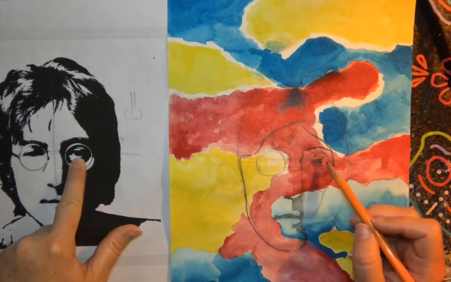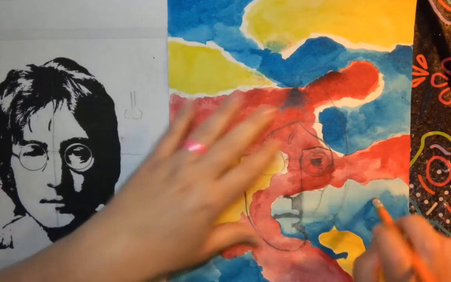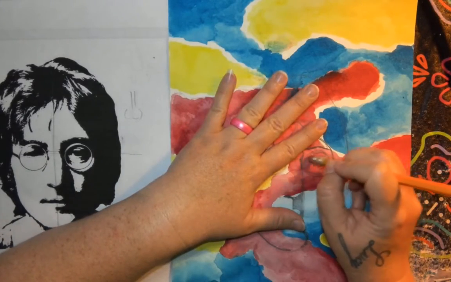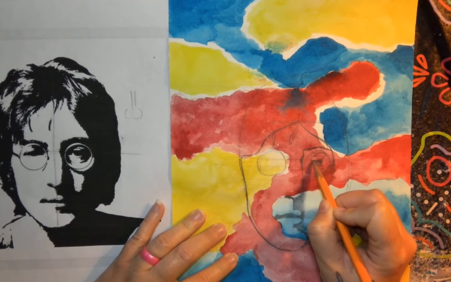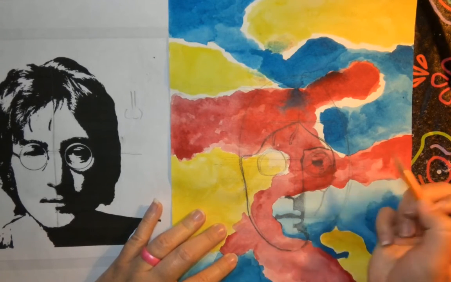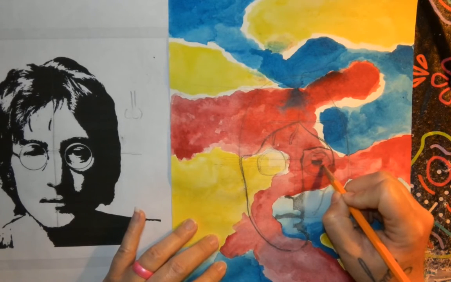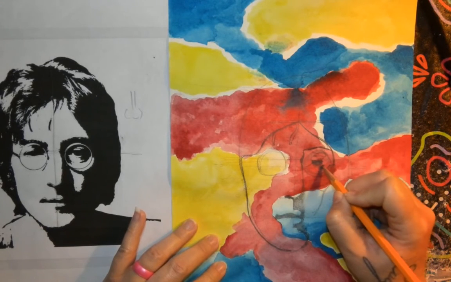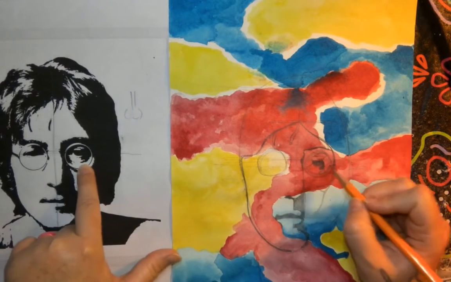So this little line right here is basically focusing on his eye. It's a little bit too much, so I'm going to make it just a little bit smaller because his pupil is pretty small. So the lighter that you draw, the easier it's going to be to go in and correct things that you need to. I'm going to start shading into the eye line, because that's where I see his shadow over here.